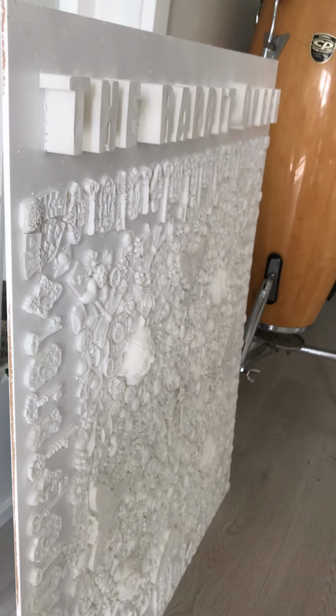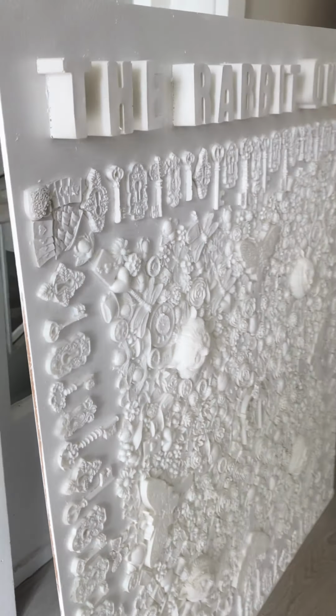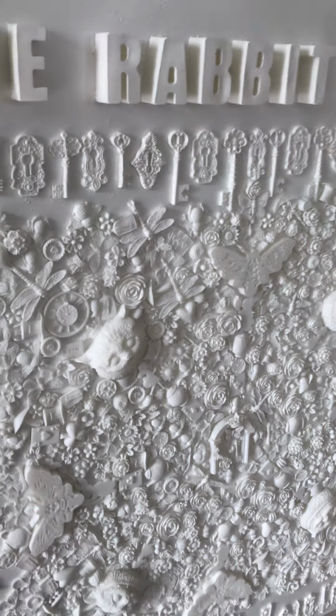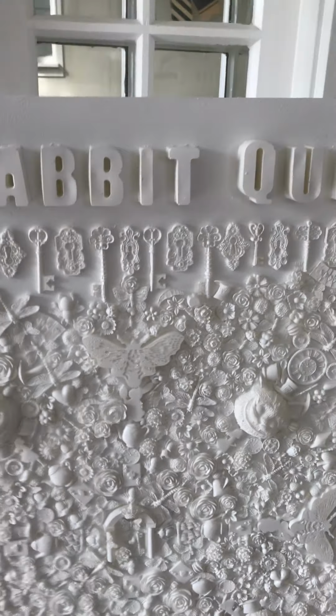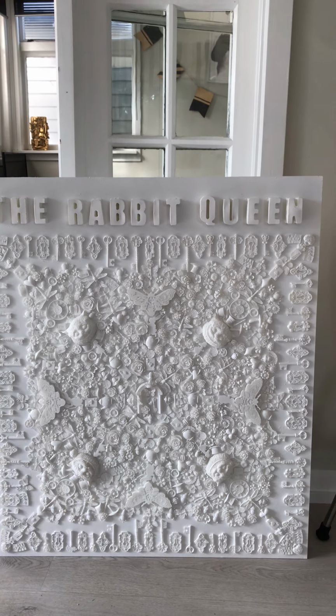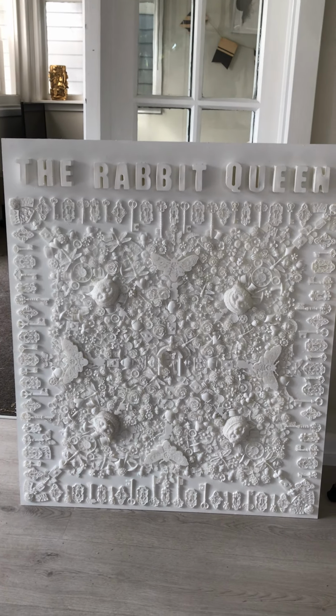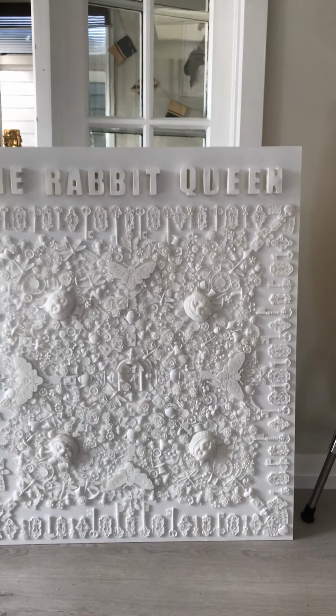This is not yet framed, but it will most likely be framed in a plain matte white frame that I use for a lot of my works, if it goes on exhibition. And I haven't signed it on the back yet, but I will do that.